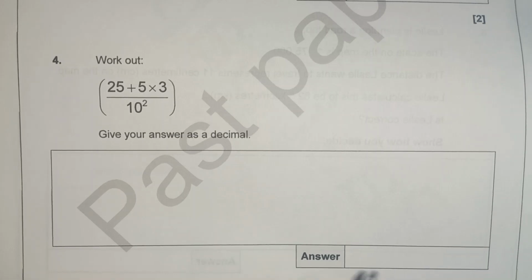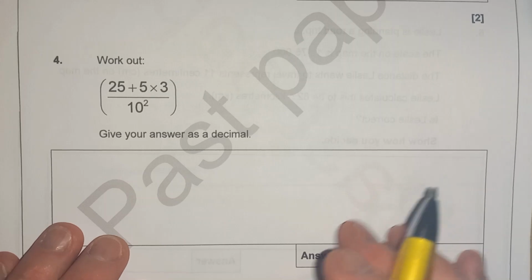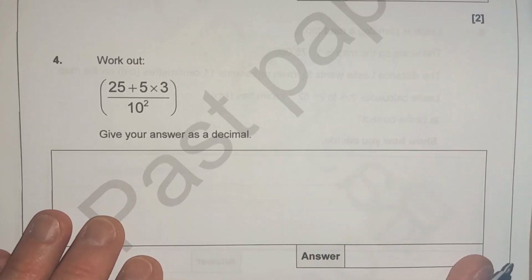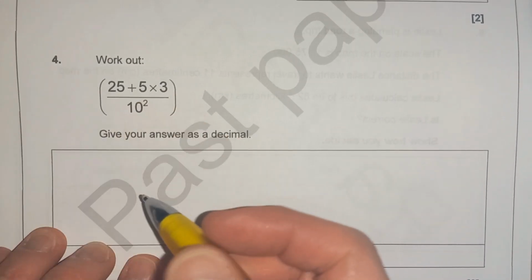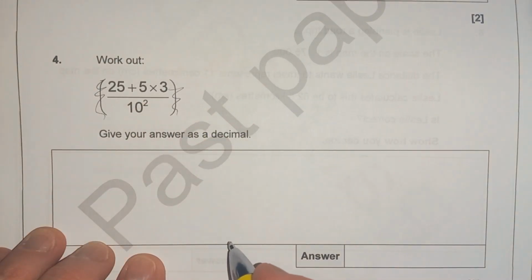Question 4. Work out 25 plus 5 times 3 all divided by 10 squared. Right, so it's really important the order that we do all of this in. Now, we'll do anything in brackets first. Well, all of it is in brackets, so we might as well not have the brackets. They're not actually doing anything here.